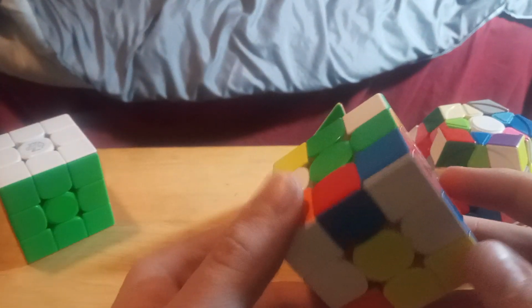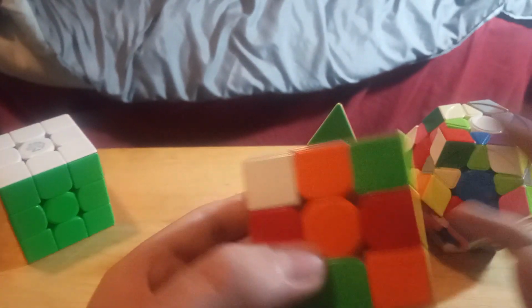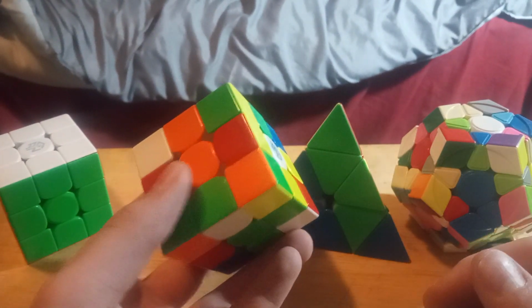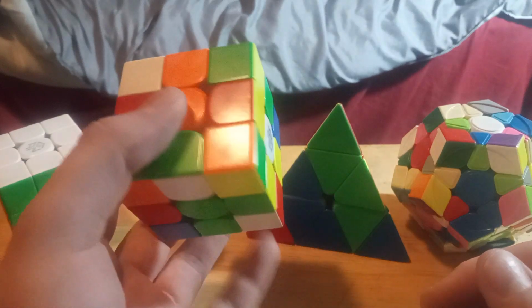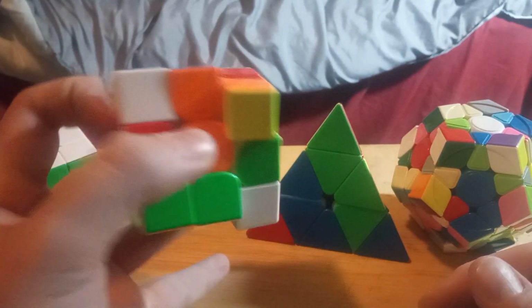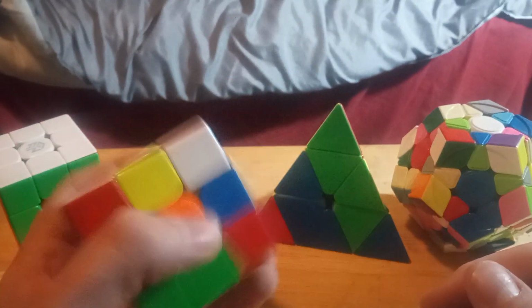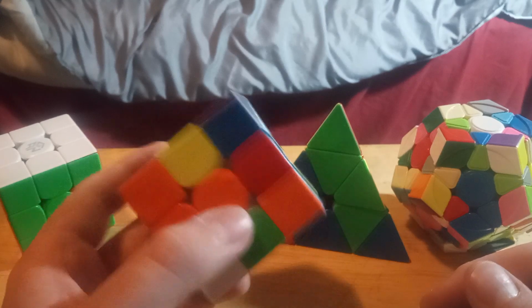Moving on to 3x3 one-handed. This is an event that I think is underrated and it's really fun. What I do is, most people use their pinky for moving the cube, but I just find this awkward. So I use my ring finger. I know that sounds kind of weird, but I find it to be decently fast.